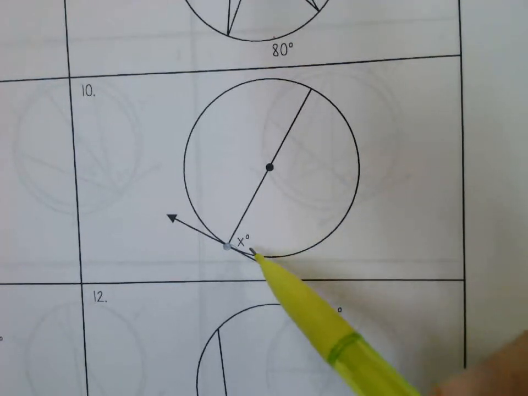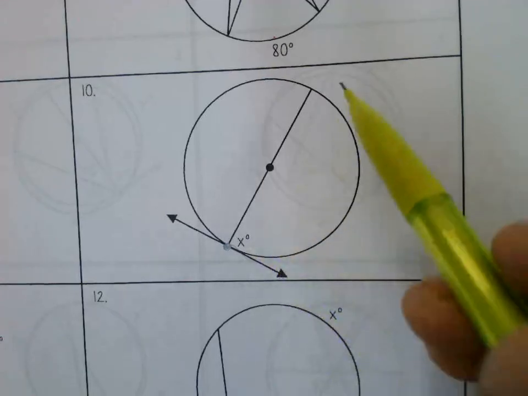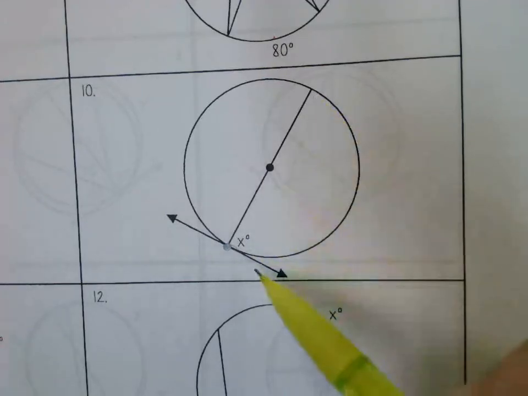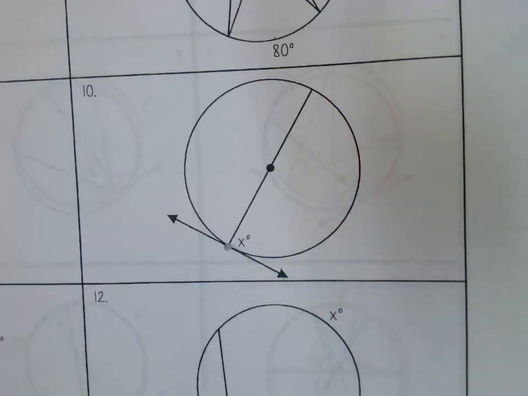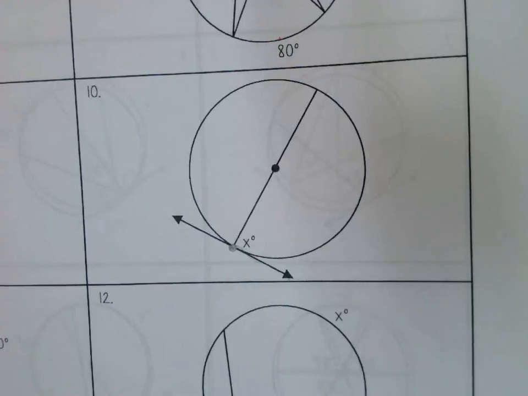Or the angle measure is half the arc. So which do I know? There's no numbers on this. So what information am I supposed to know when I look at this picture? They don't give me any numbers. So there's something that I'm supposed to know.